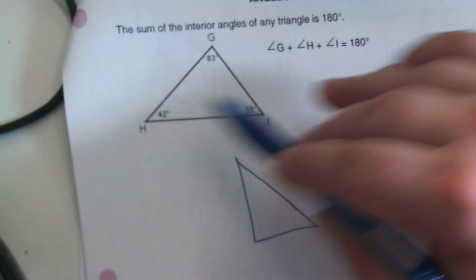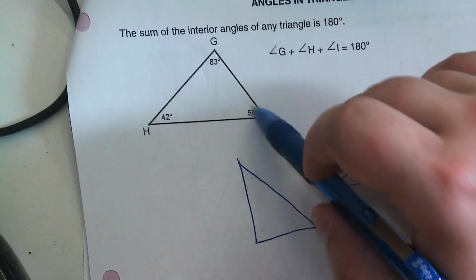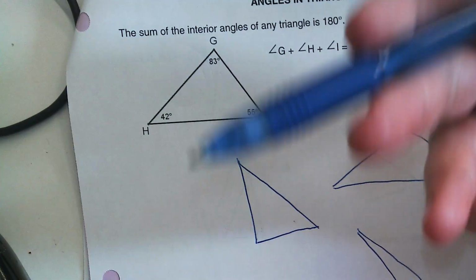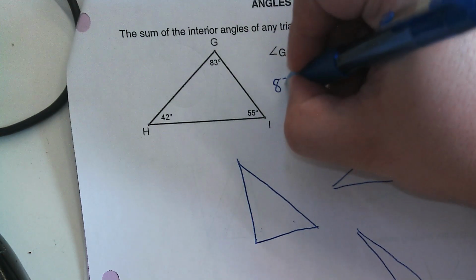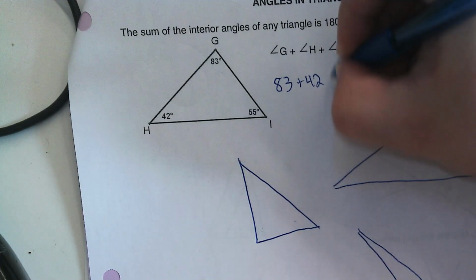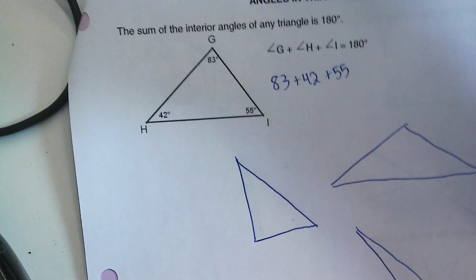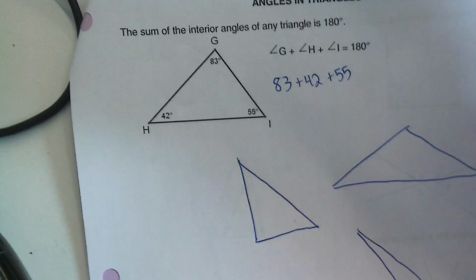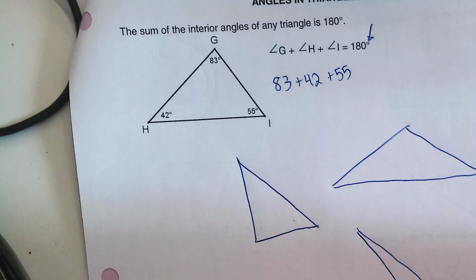So for example, if we added up these 3 angles here, 83 and 42 and 55, I don't have a calculator handy, but if you were to add them on a calculator, 83 plus 42 plus 55, they always equal 180 degrees. Also, because we are talking about angles, don't forget to put the degree symbol.